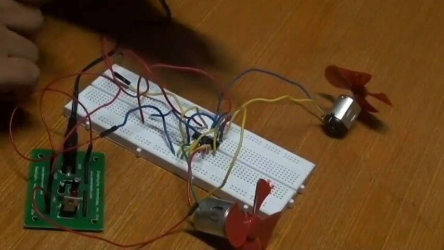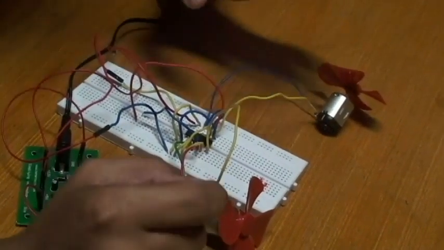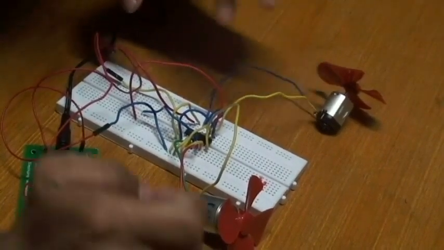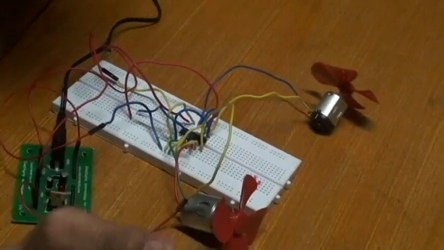I'll be showing you a demonstration of how this L293D controls these motors and makes them work in two different directions, one in the clockwise direction and the other in the anti-clockwise direction.